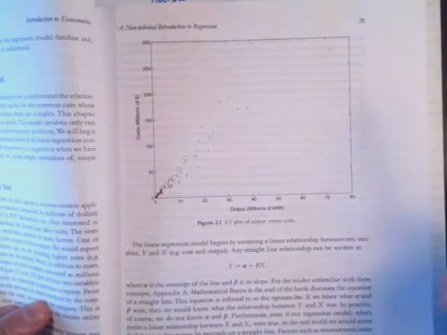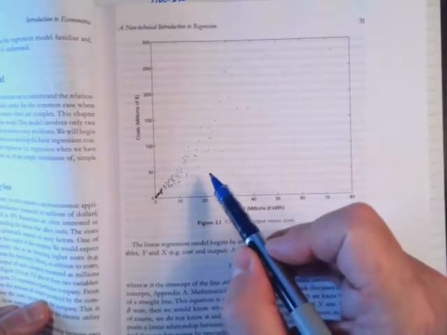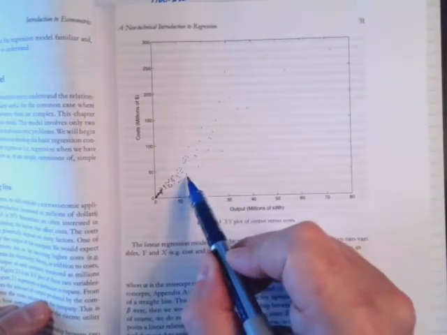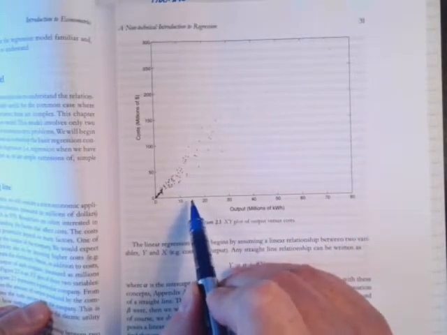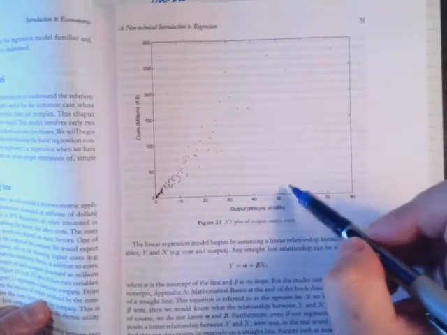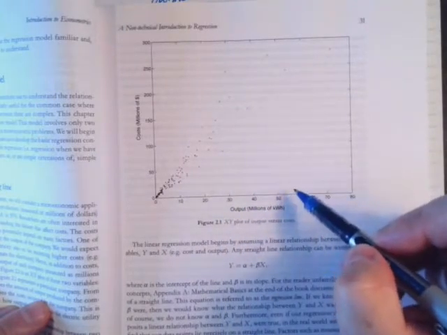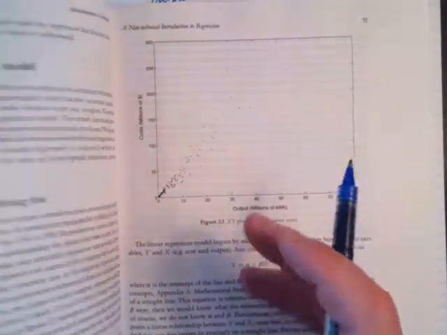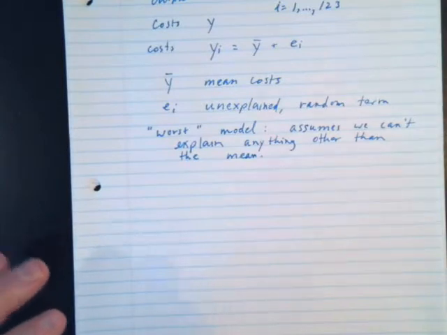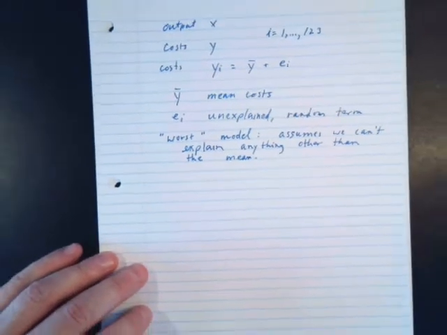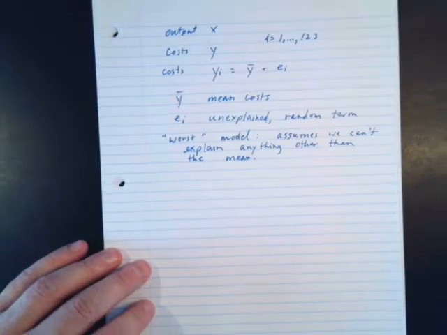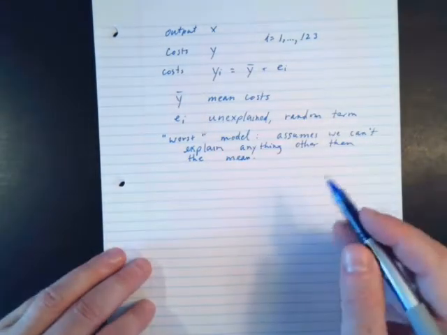Well, that's not a very good answer, because obviously the real explanation is, well, this utility only produced about 12 million kilowatt hours, whereas this utility produced about 55 million kilowatt hours. So that's why this guy has much higher costs than this guy, because our output was different. Okay, so let's make a model that takes into account the ability of output to explain some of this difference.